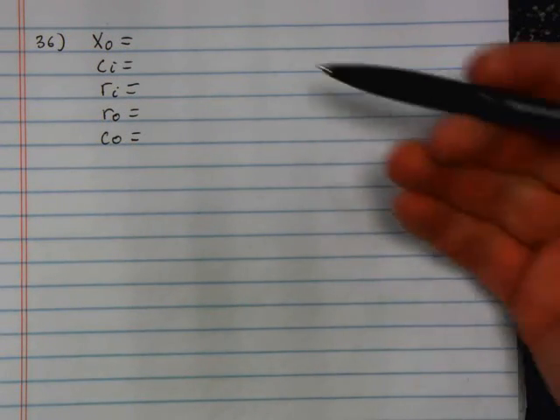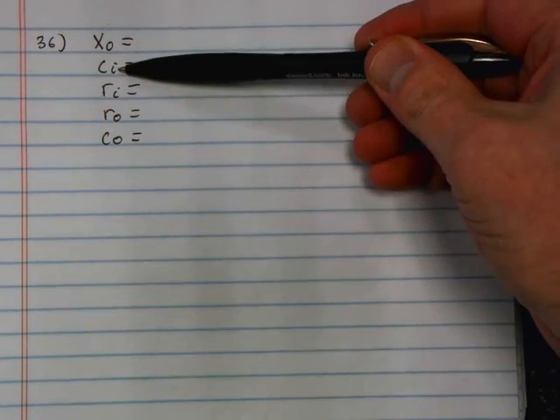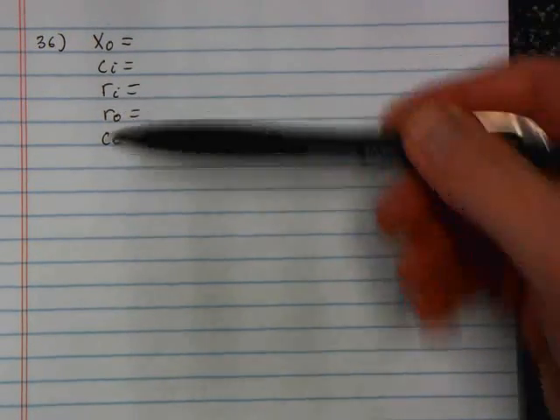Okay, so there's all the stuff we need to know. Amount of salt at the beginning, concentration in, rate out, concentration out. All right, so I'll read the problem to you again. It says, a tank initially contains 60 gallons of pure water. If it has 60 gallons of pure water, then what's our initial value? 0. Why 0? Pure water. There's no salt in it at all, is there? So our initial value of salt is 0.